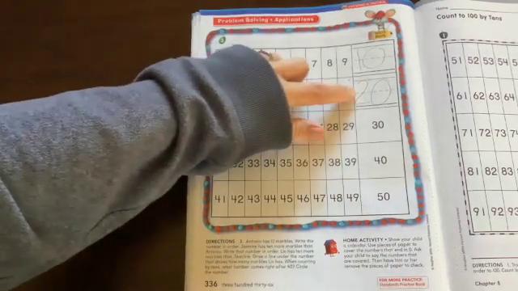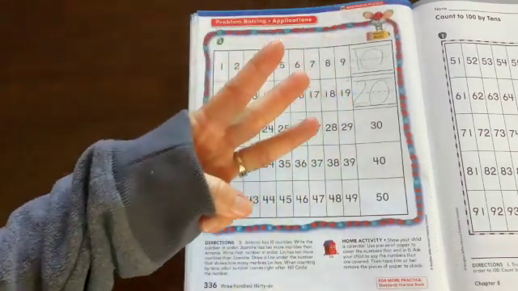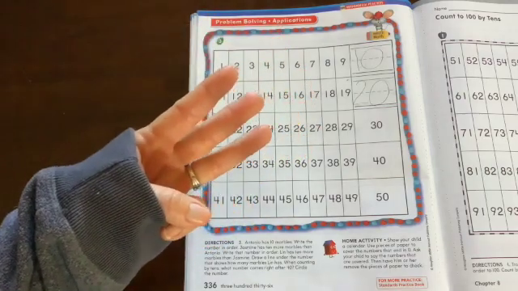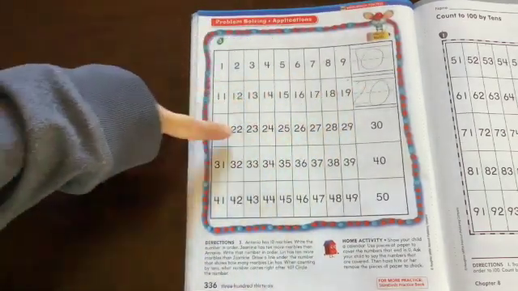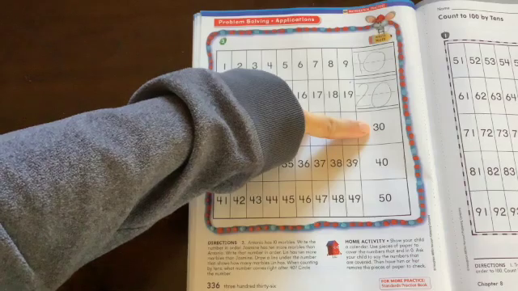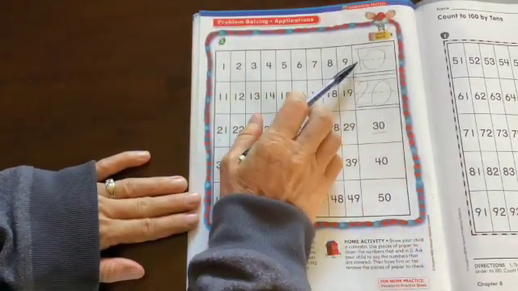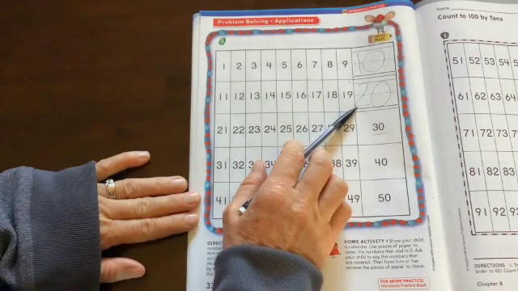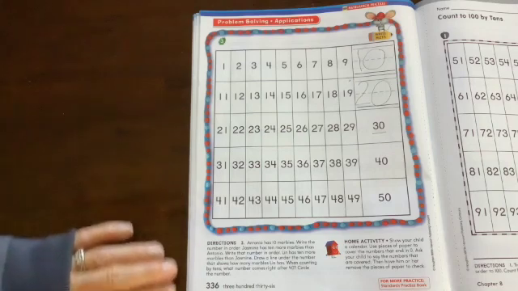Lynn has 10 more than Jasmine. So another group of 10 would be 3 groups of 10. How many is 3 groups of 10? 10, 20, 30. So we draw a line under Lynn's. Antonio has 10. Jasmine has 10 more than Antonio, so she has 20. Lynn has 10 more than Jasmine, so he has 30.